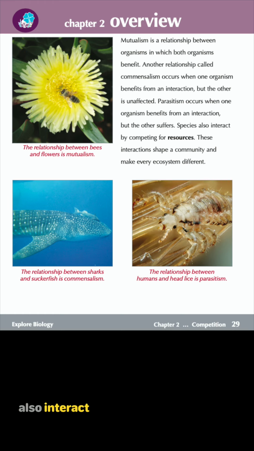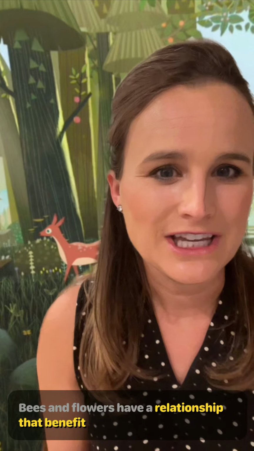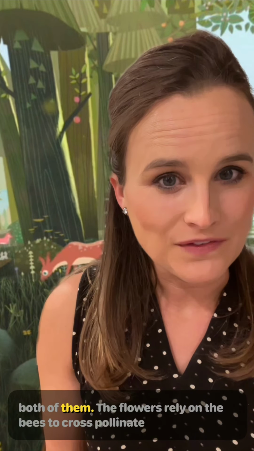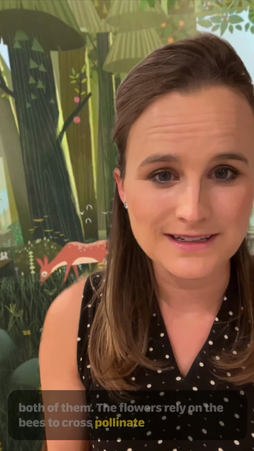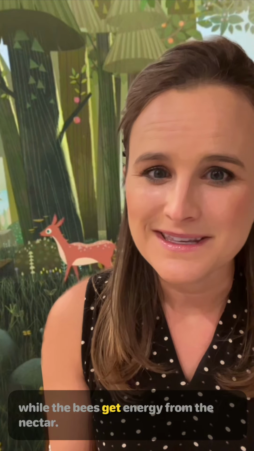Species also interact by competing for resources. These interactions shape a community and make every ecosystem different. Bees and flowers have a relationship that benefits both of them. The flowers rely on the bees to cross-pollinate, while the bees get energy from the nectar.